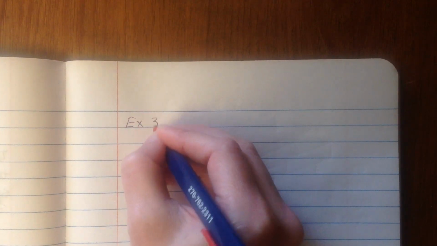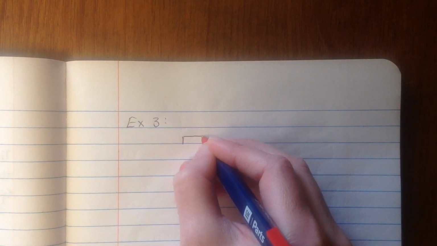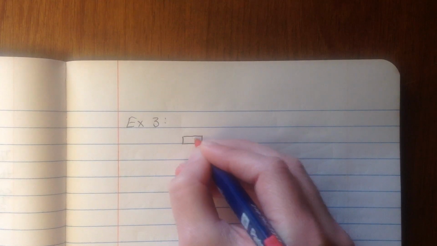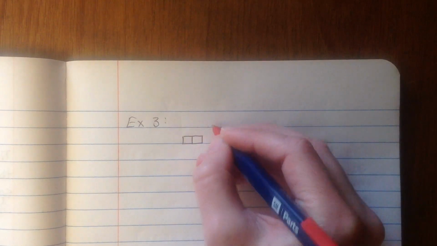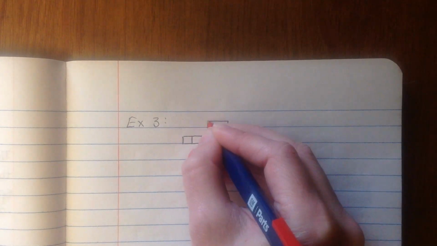Sometimes, we mentioned cubes and what it means to be cubic. So example number 3, I'm going to draw this very carefully. You might see something that looks like this. So you might actually see it defined in terms of actual cubes.